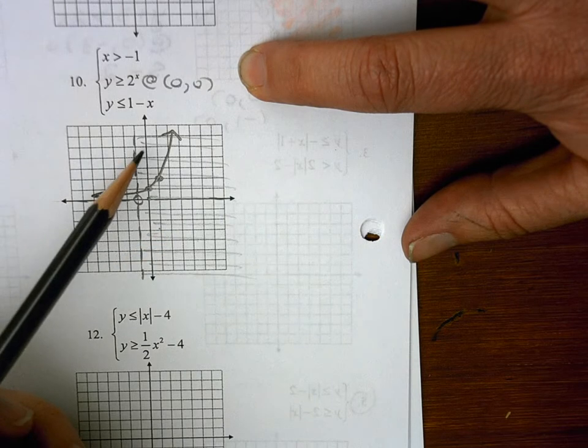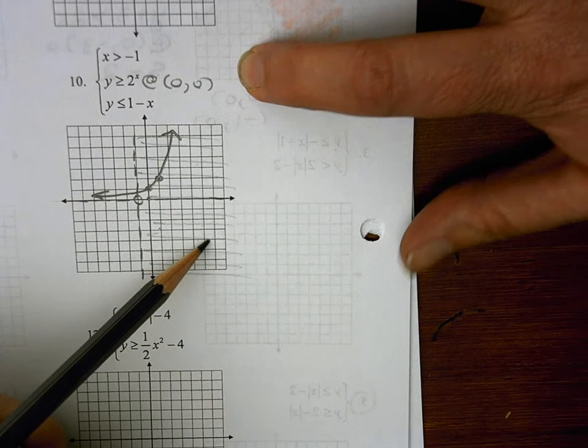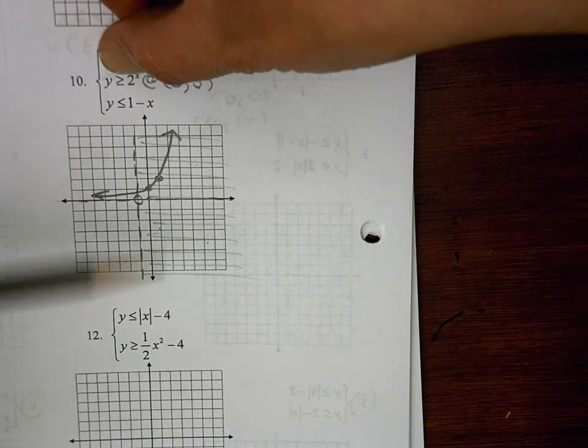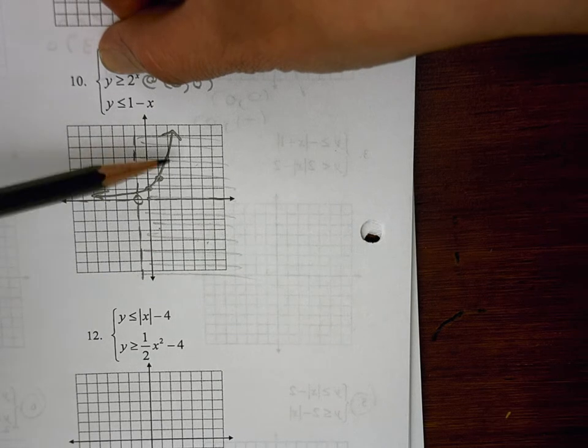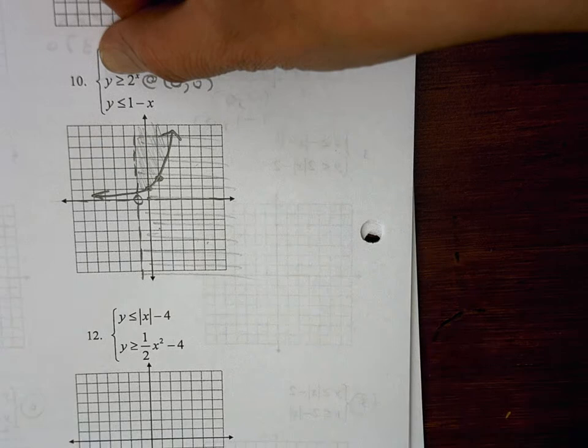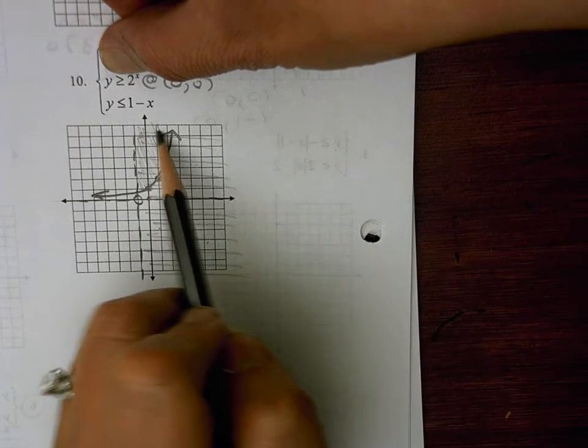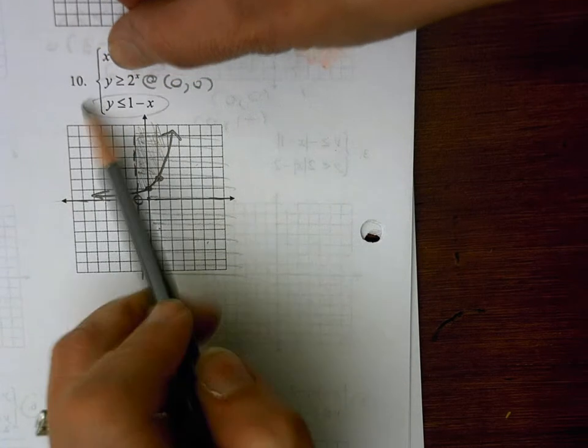And so between the already existing sections that are shaded, I need to be greater than. So greater than means above. So then this is a section already shaded. So now we're narrowed down to this piece here, right? And so I'm looking just in this section. So now I need to do this graph.